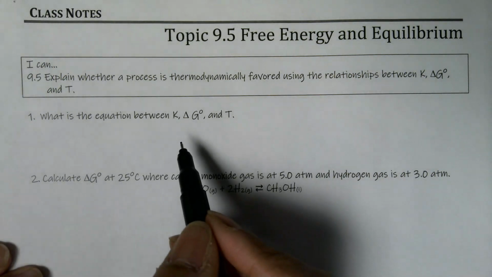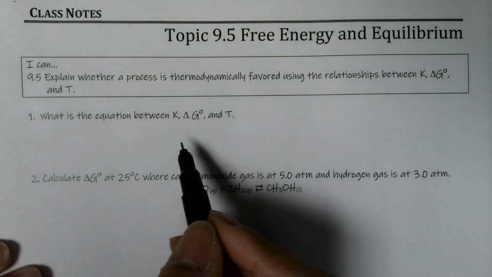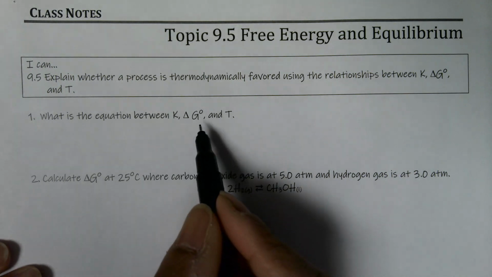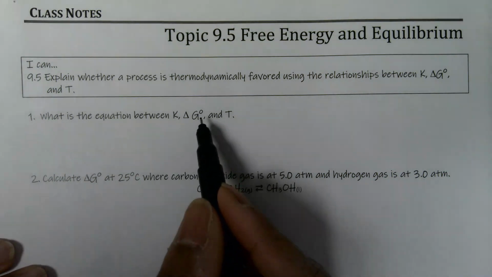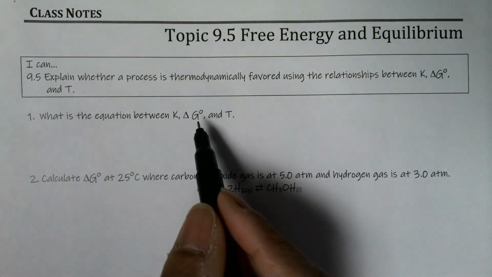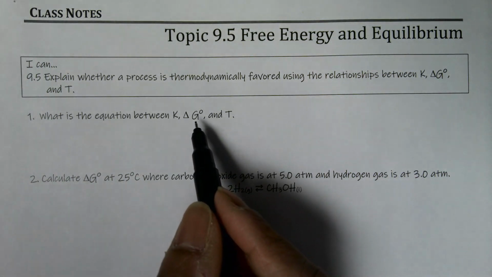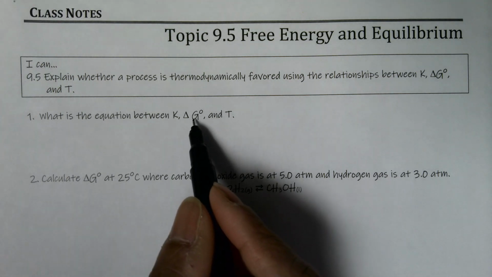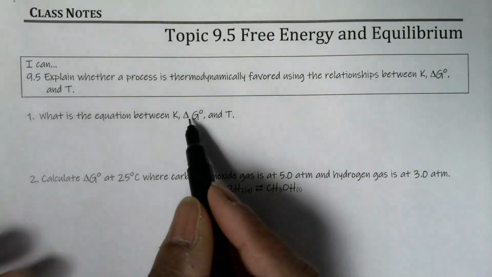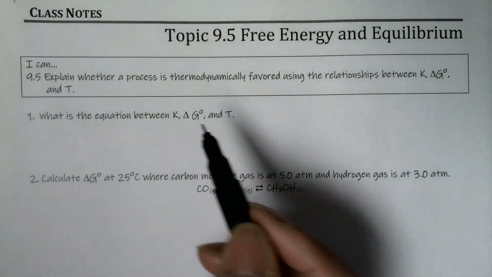So essentially, we're trying to figure out if a reaction will proceed in the forward direction, if it's at equilibrium, and if it's going to proceed in the forward direction, that's telling us about delta G. A system at equilibrium is dealing with K, whether or not it's going to be thermodynamically favorable is dealing with delta G. So some equations for this.